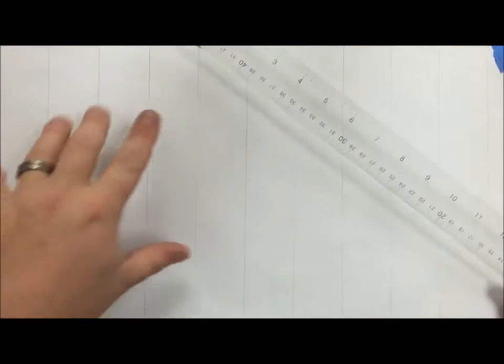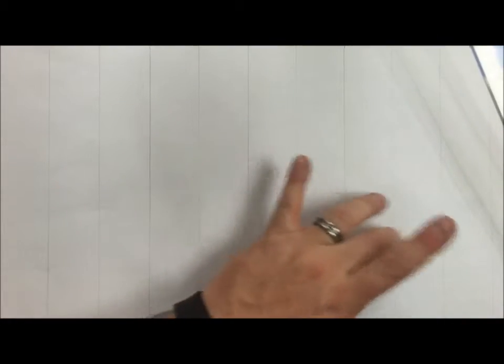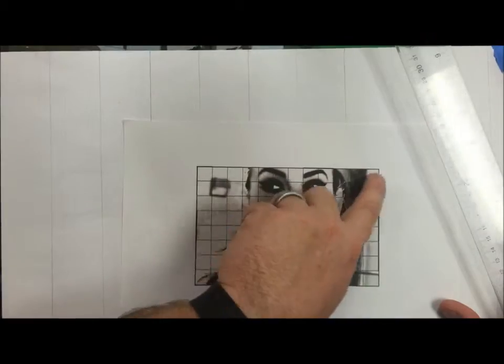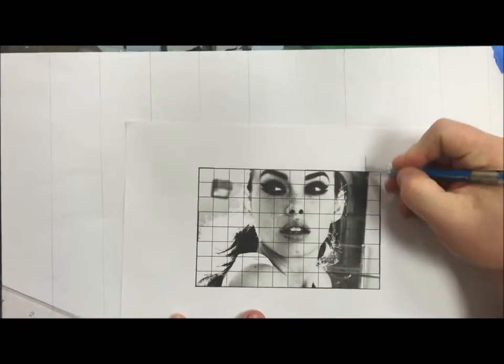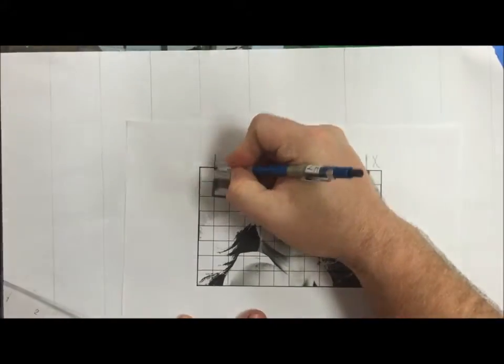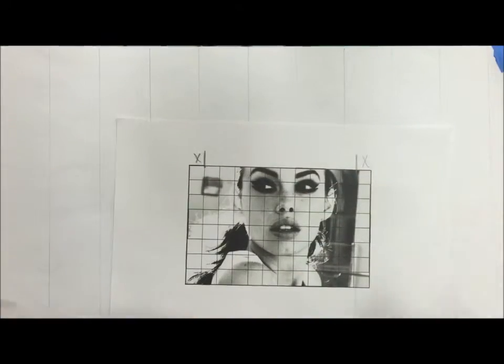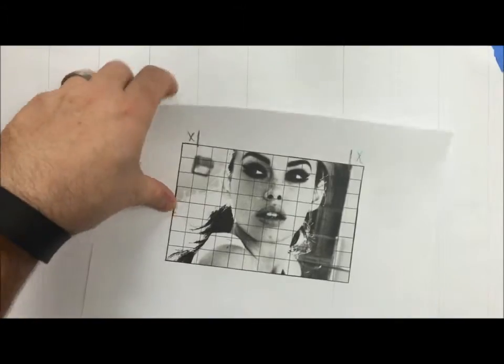All right. Now what we got here is we've got our columns all laid out. We got 1, 2, 3, 4, 5, 6, 7, 8, 9, 10 columns. If I look at my picture, I have 1, 2, 3, 4, 5, 6, 7, 8, 9, 10, 11, 12. So that's perfect. So what I'm going to do is I'm going to nix that column and I'm going to nix that column. So my picture is going to fall inside of this. So that's a good note to put on there.